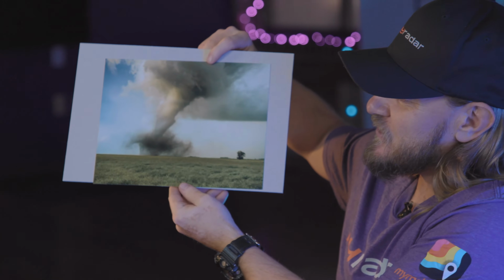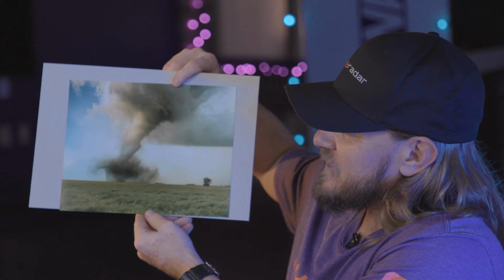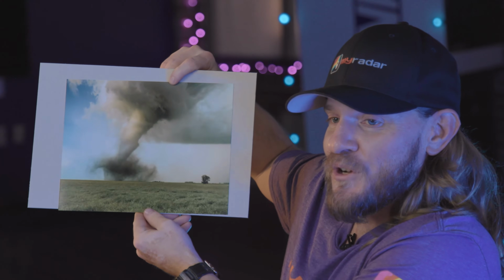So now let's take a look at one of the photos that I've actually taken. This is one of my most famous photos I've taken of a tornado here in Canada. I took this in Scarth, Manitoba. And this is a tornado here. It was an EF3 tornado.